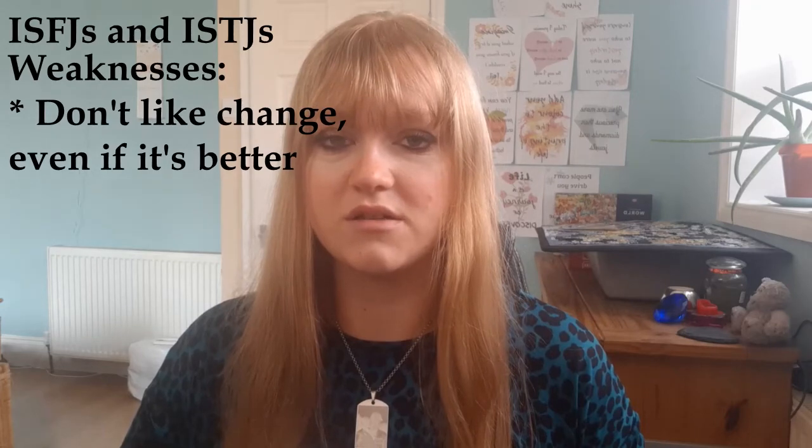Here are a few weaknesses that they may find due to not using their NE. ISFJs and ISTJs commemorate special moments and enjoy establishing positive routines and habits. However, they can be skeptical of change and become stuck in these routines to the detriment of their own development. They can also shut down any new imaginative ideas they have, seeing them as too out there, where in reality they may be really good, useful ideas.